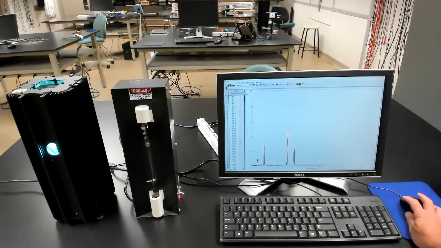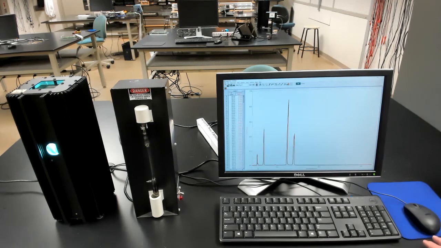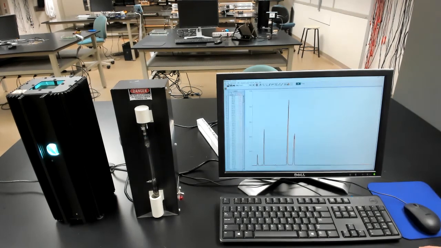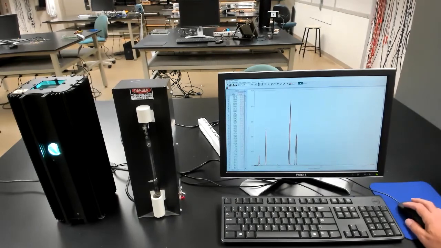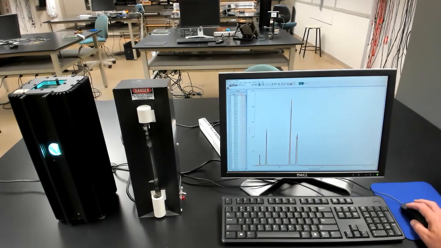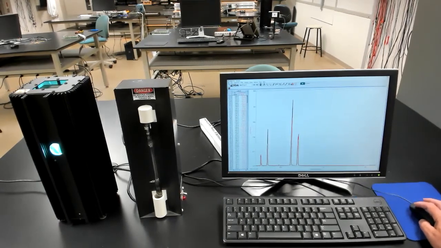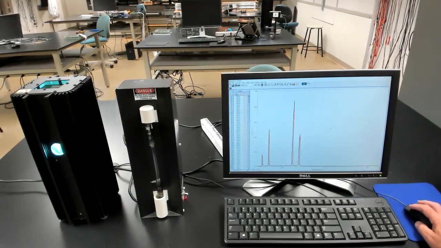Then you'll take data, and when things look the way you want, maybe there, you can stop. And now the data is stored. Of course, you can save the data in a couple of ways. You can save this graph by itself by doing a screenshot.